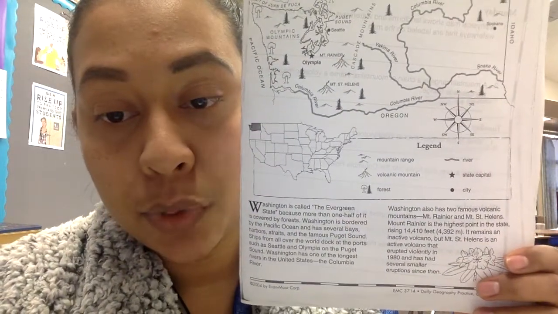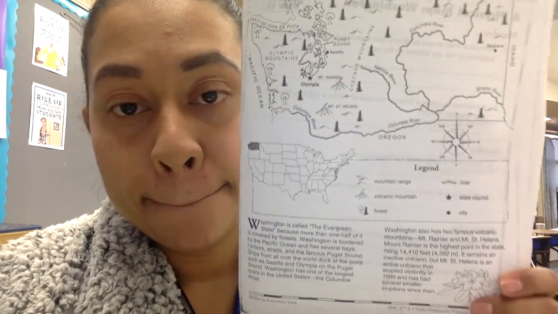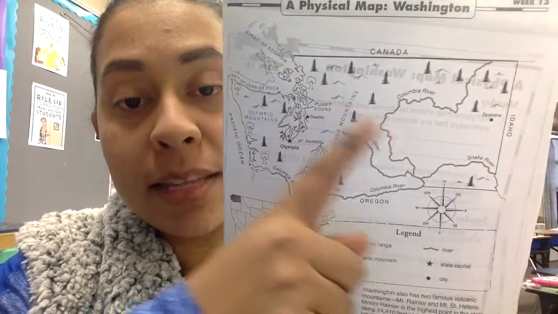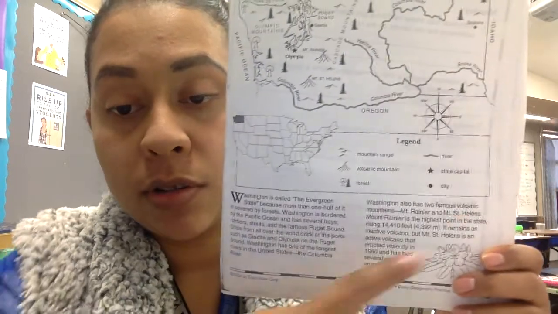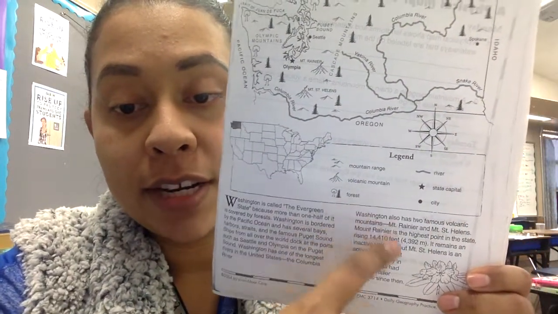Friday number 1. Name and describe Washington's highest point. What is the elevation? Okay, so the highest point. Well, if I'm looking at the map, I don't see any facts by just looking at the map. So you're going to have to reread this paragraph right here. And you're going to have to write down the name of the highest point and then the elevation.